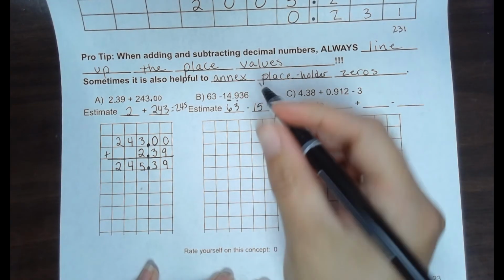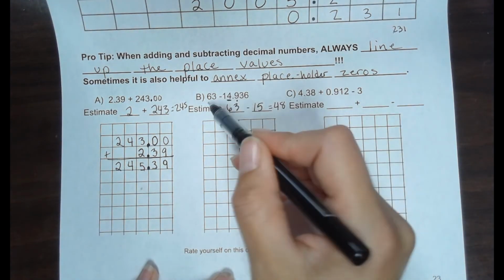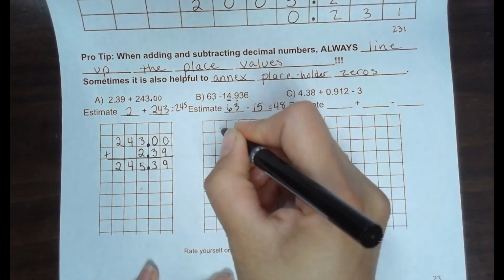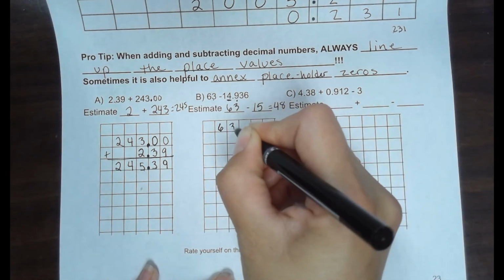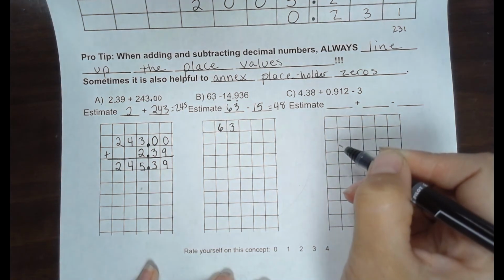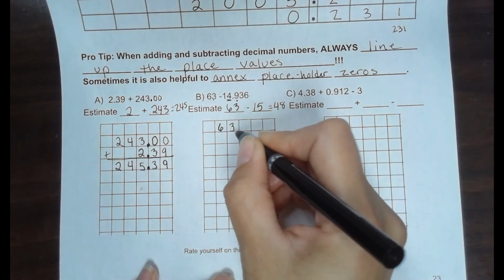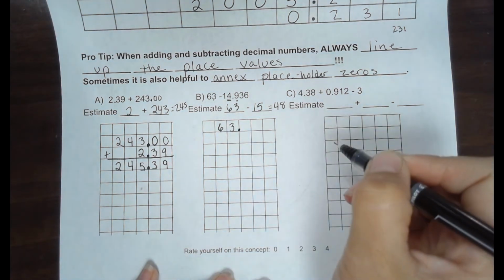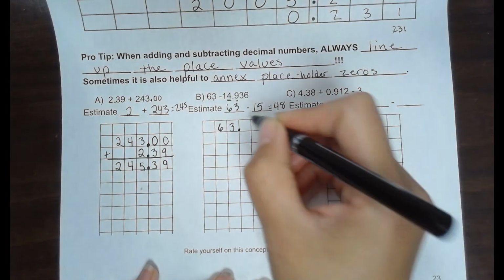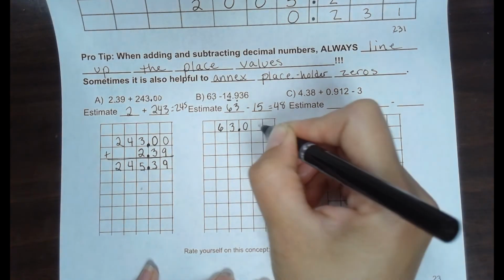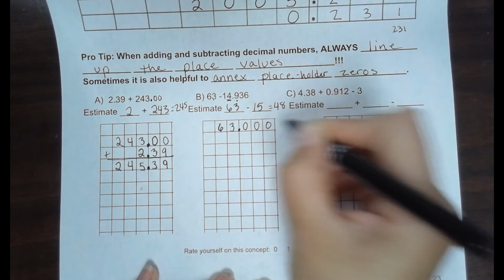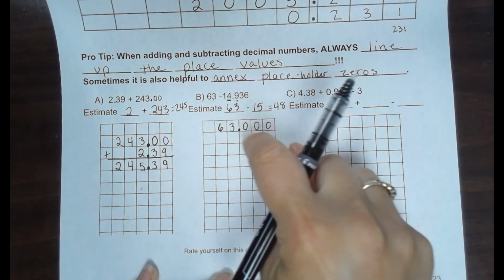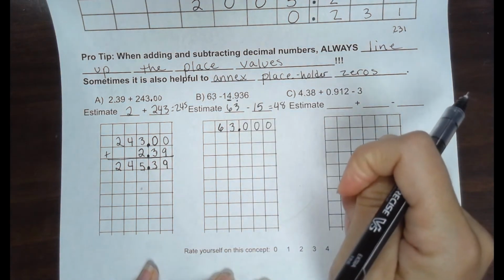All right, let's plug in our numbers. Since this is subtraction, I have to put 63 on top. So 63, where's the decimal on that 63? This is 6 tenths, 3 ones, and a decimal point. Because I have 0 tenths, 0 hundredths, 0 thousandths. This one has 3 behind the decimal, so that's why I decided to go 3 out.